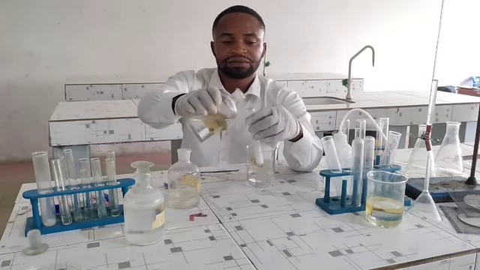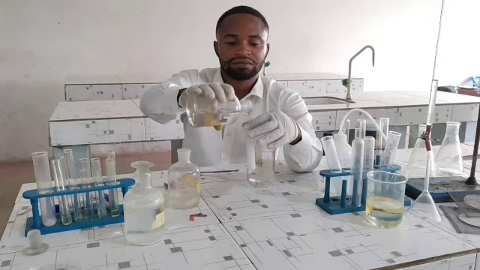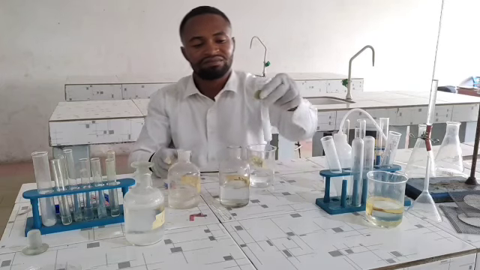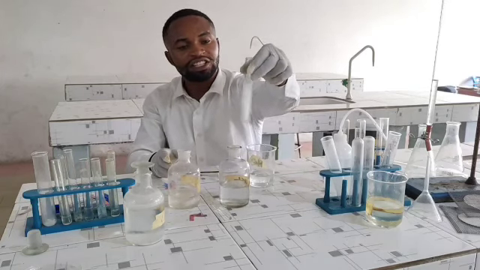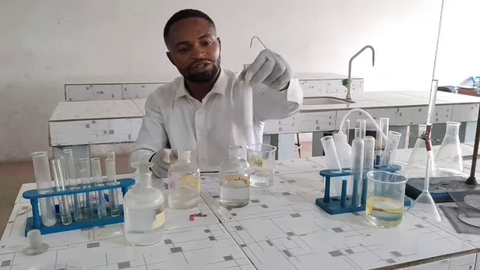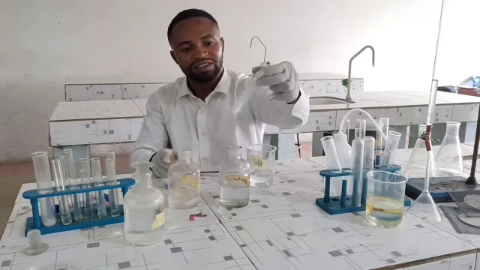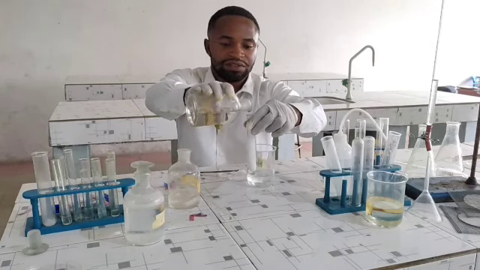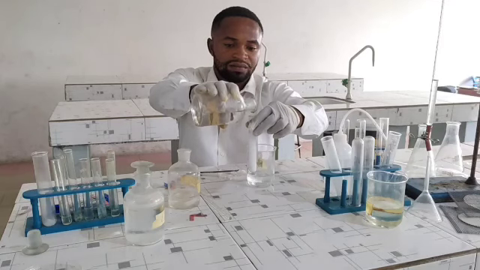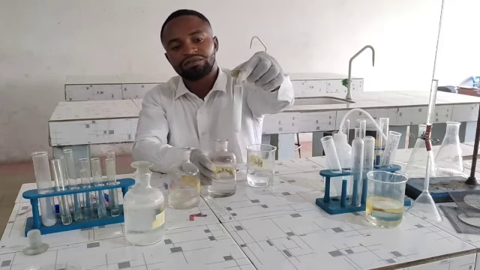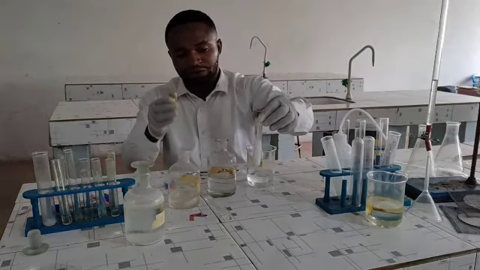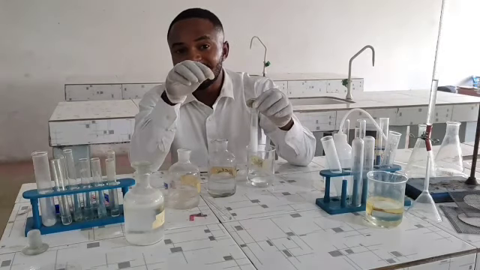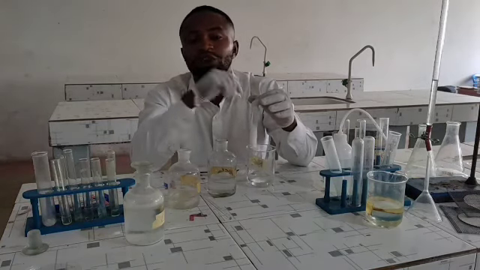I'll take my HCl and add in excess. What do you observe? The precipitate dissolves, right? The precipitate is dissolving. I can actually add in excess so it dissolves. So the precipitate dissolves. It has become very clear. Now, remember 3 ions were suspected. We really need to streamline ourselves to identify that particular ion which is present.